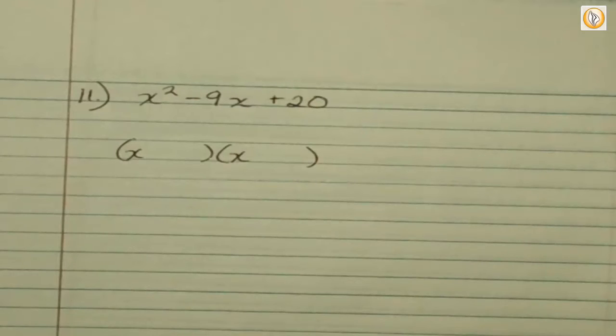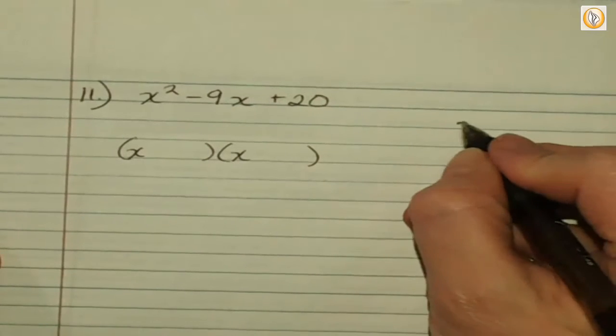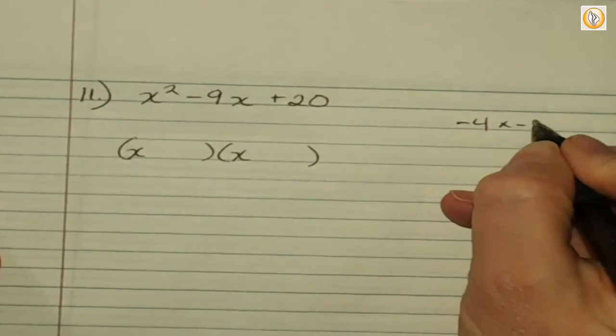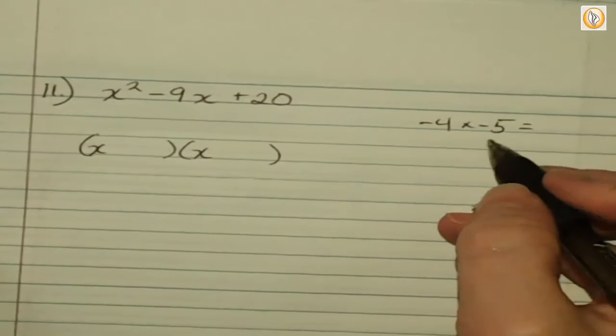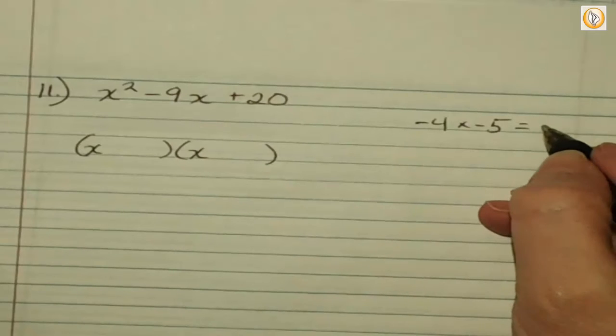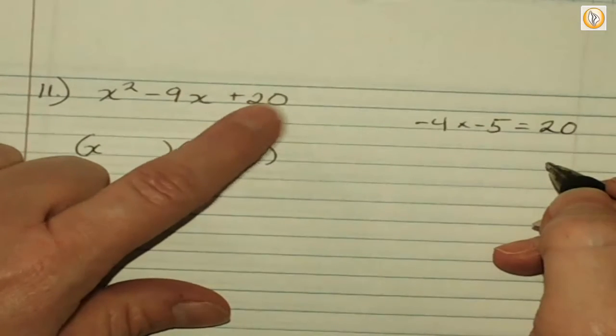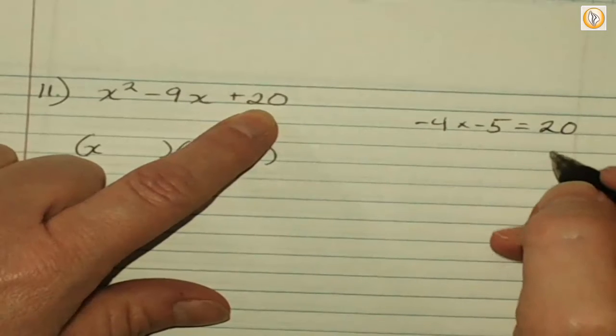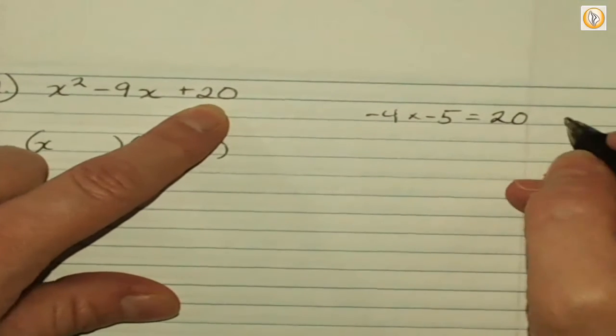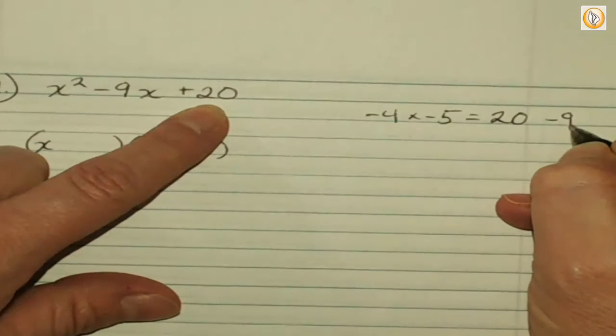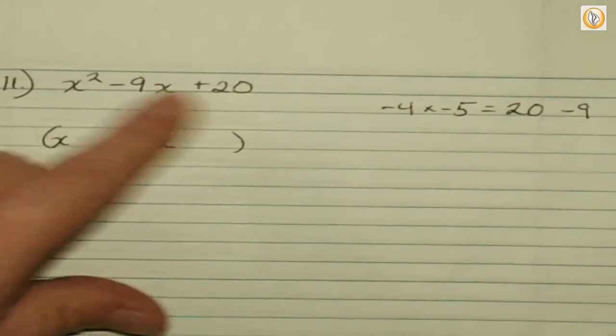Ariel? Would it be -4 times -5 equals +20, and then if you add it, it would be -9? Okay, so -4 times -5 would be +20, which satisfies that one. And then if you add them, you get -9. So that would work.